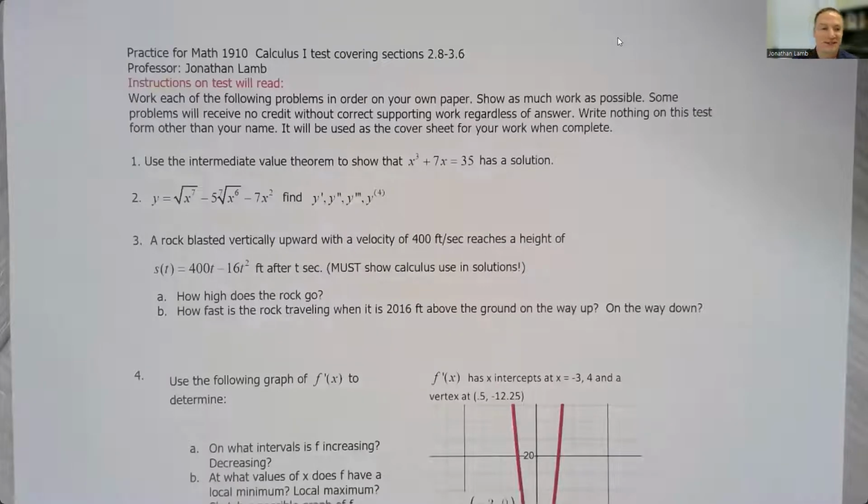Hi all, let's take a look at your practice for your second test covering sections 2.8 through 3.6. Just like on our first test, please do remember that problem by problem, your test will be extremely similar to this. So exact same concepts on each problem, even though no problem will be exactly replicated.